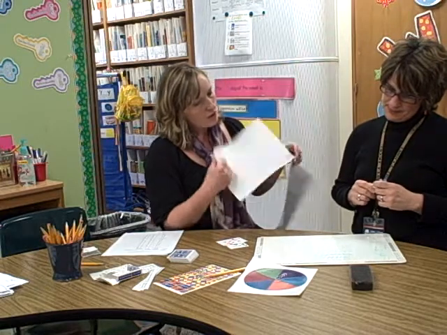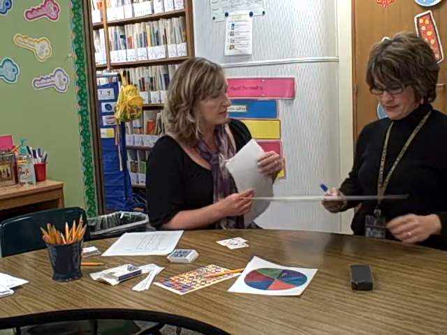Okay, Maria, so can you show me how you were able to prove that 11 times 7 is 77? I drew a box here with 11 times. Okay, so it looks kind of like an array model.